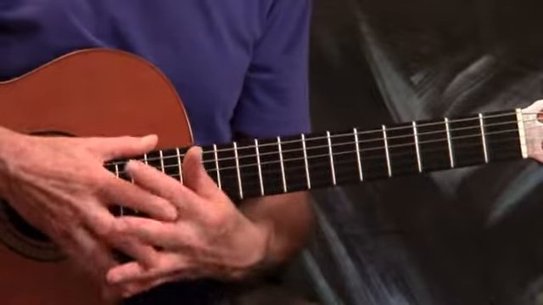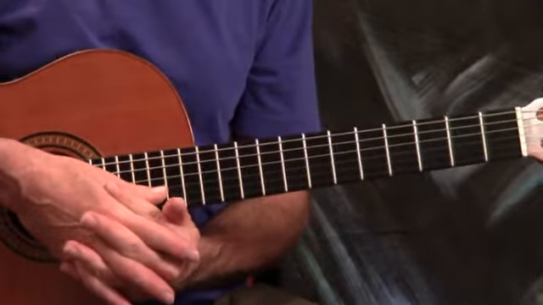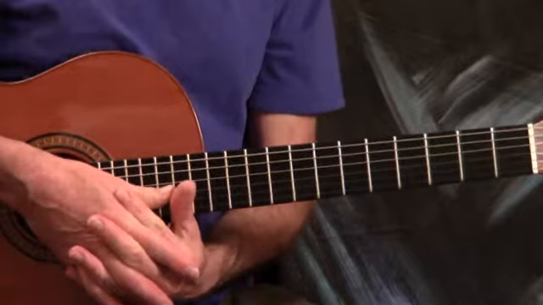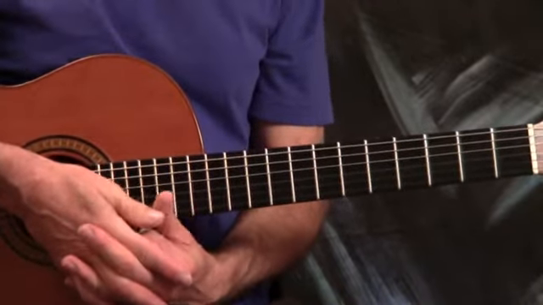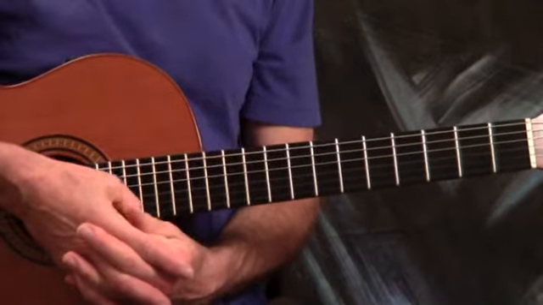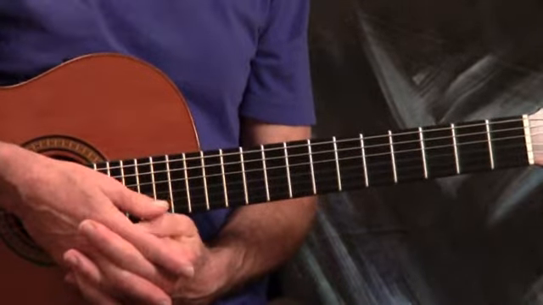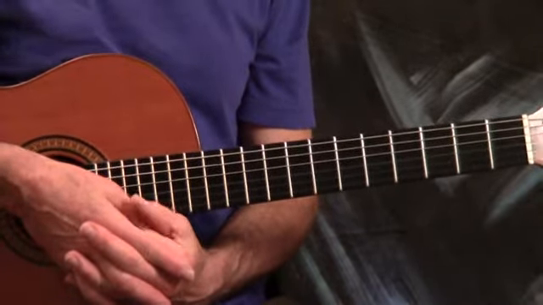All right, let's get started with the introduction for Dindi. Both of these charts are in the key of E flat, and that's the most common key that I've played this song in, but if you're playing behind a vocalist, you never can be quite sure what key it might get called in.